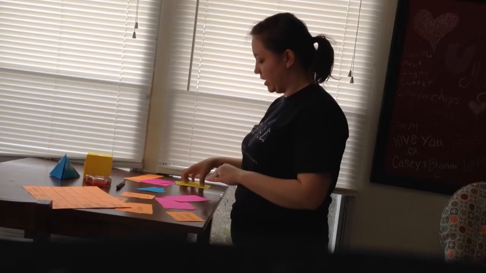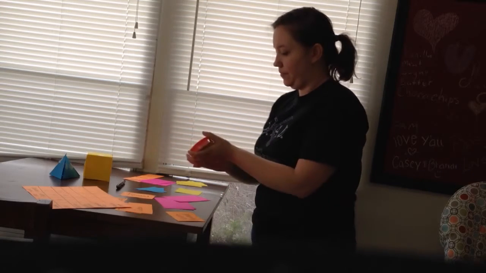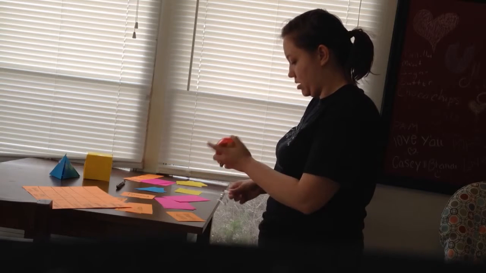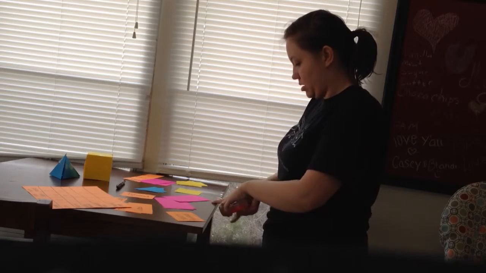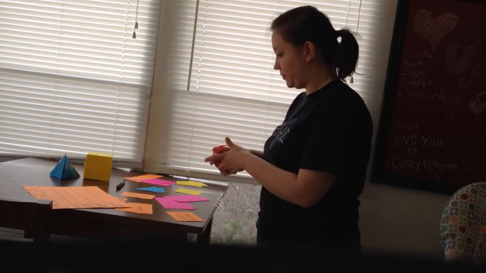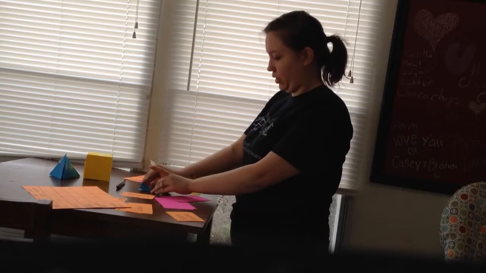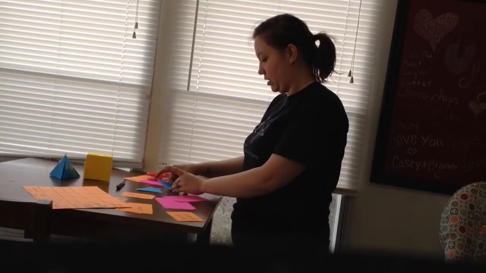Our square pyramid consists of 1 square bottom and 4 triangles. Now go ahead and get it taped together.